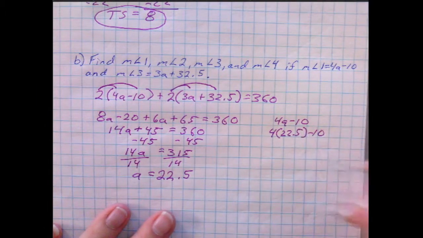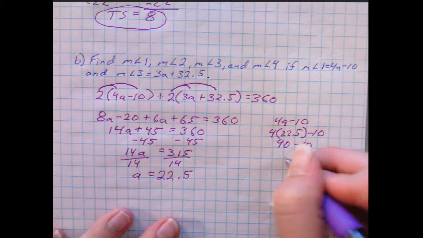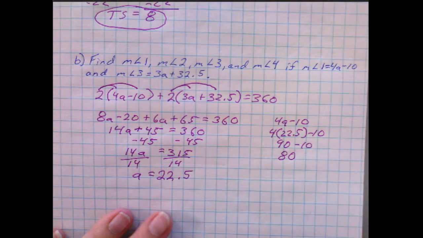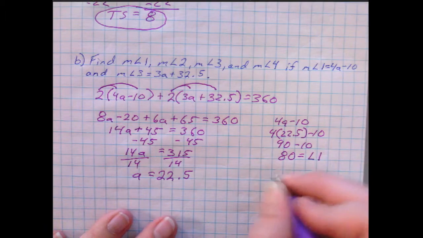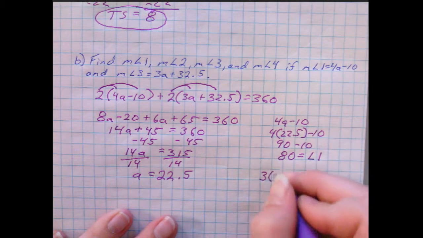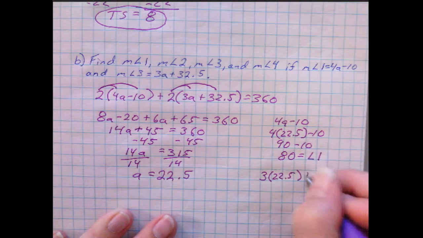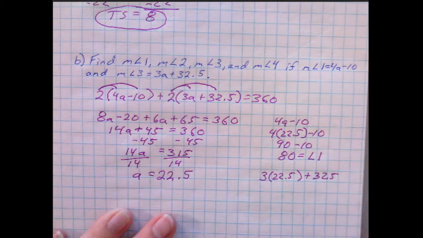We end up with 90 minus 10 equals 80. So that's angle 1. For angle 3, we have 3 times 22.5 plus 32.5.